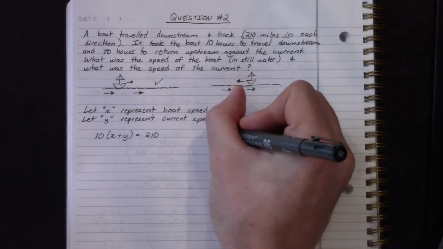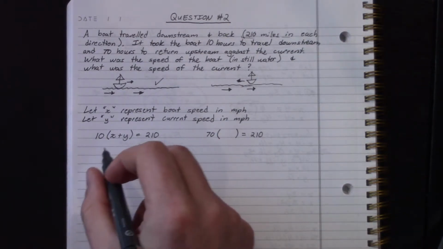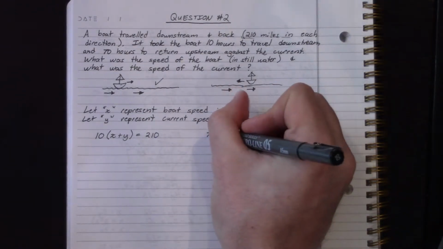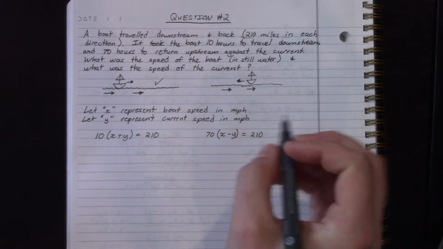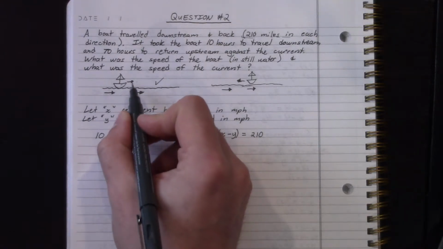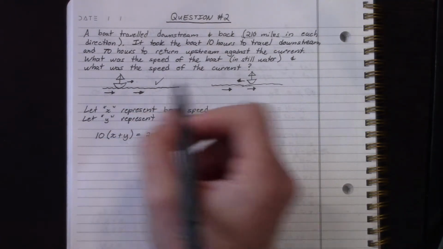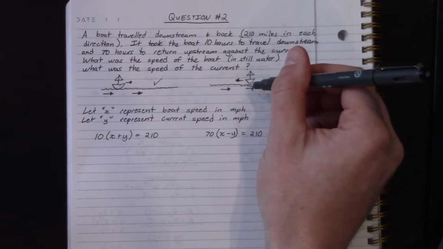But how would we represent it? We would now have to say this is equal to our boat speed minus the current speed. The speed that we are traveling here is the sum of these two speeds. The speed that we are traveling this way is the speed of this minus this.